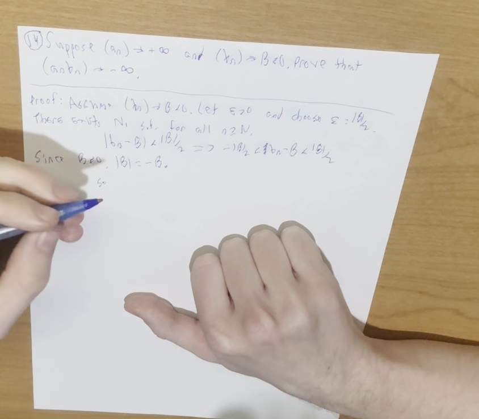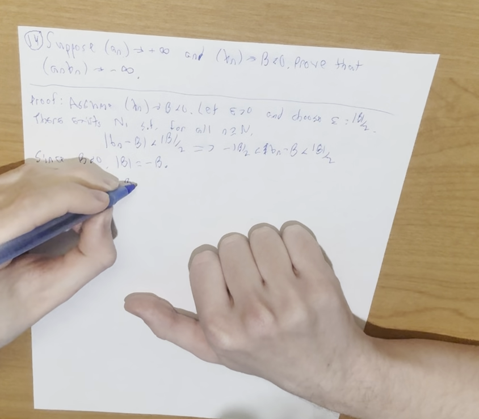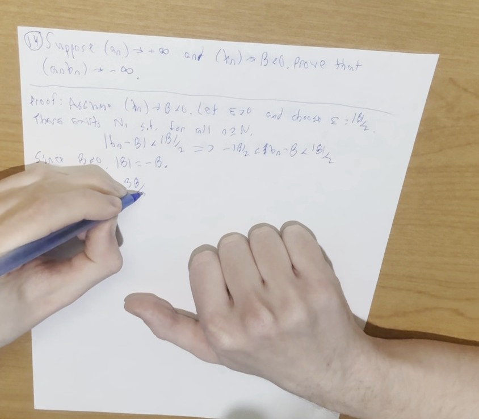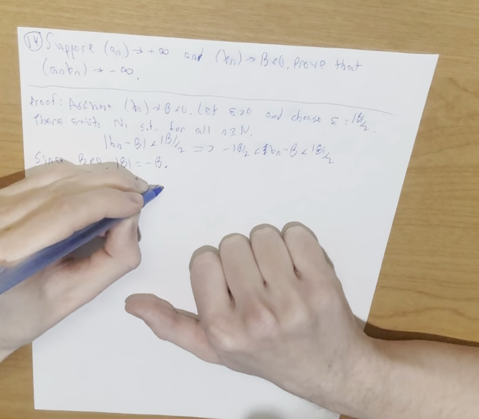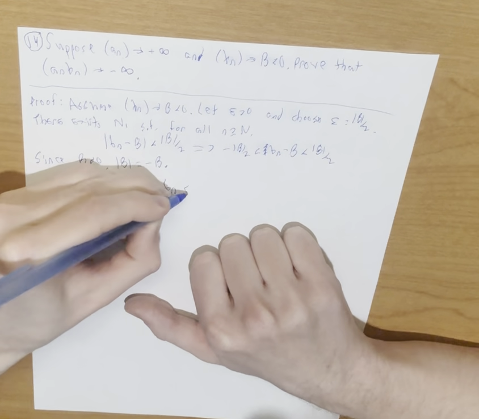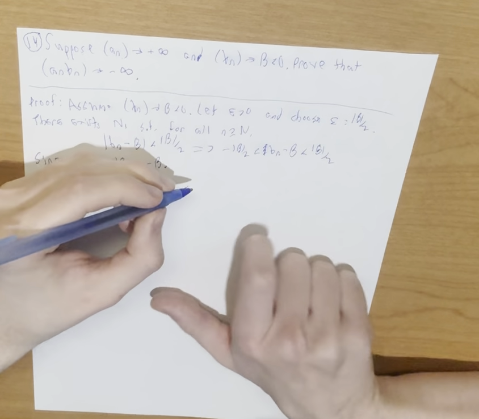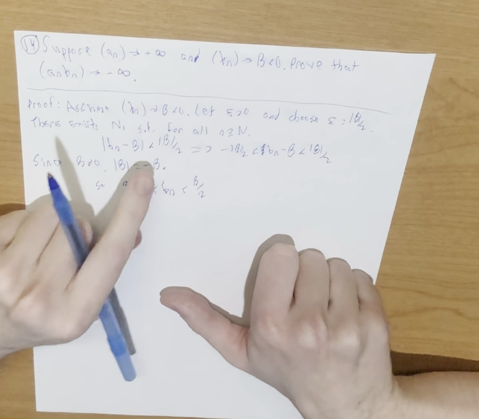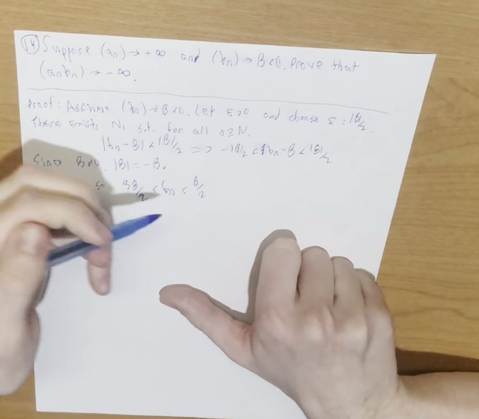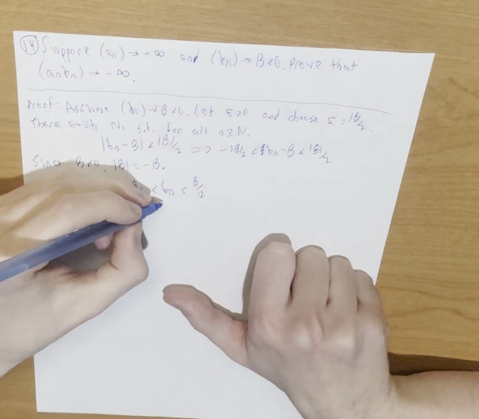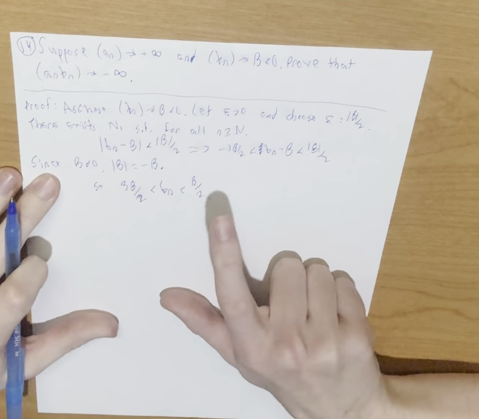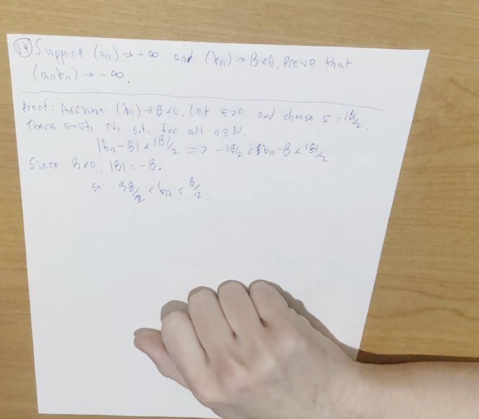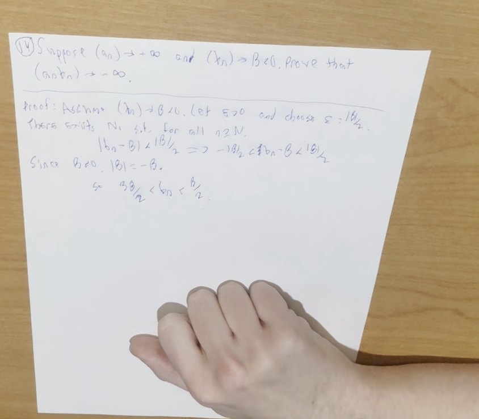So we get 3b over 2 is less than b_n is less than, this is our bound that we really want, just b over 2, since it was negative b over 2 plus b over 2. And we have an upper bound now for b_n. We want to get our upper bound for a_n.